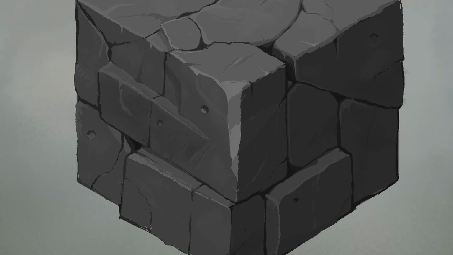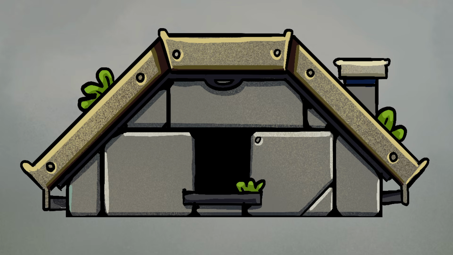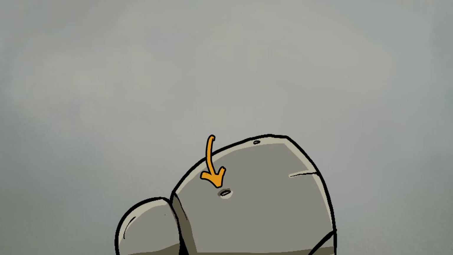But even though this is a detail we're adding, we're still trying to simplify the real world. I'm not trying to replicate this exact texture. I'm just trying to communicate that this type of crack exists. I'm just trying to communicate that these type of small holes might exist.